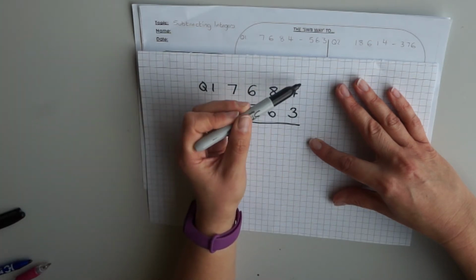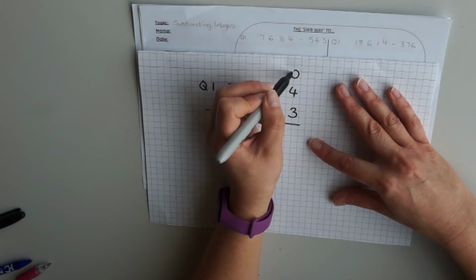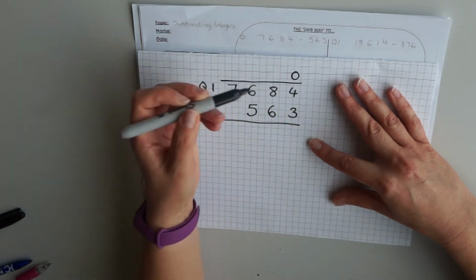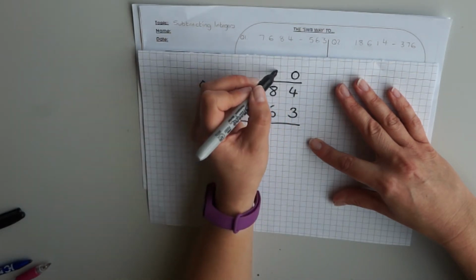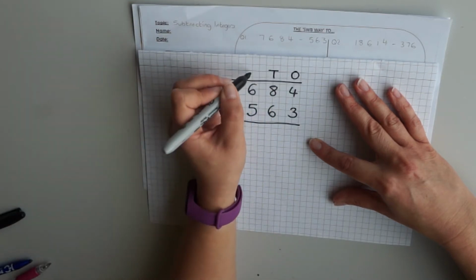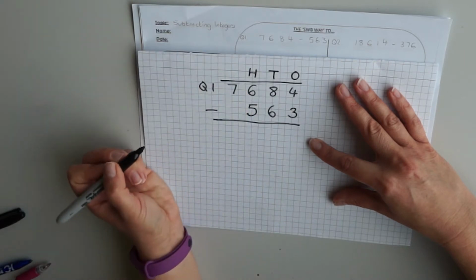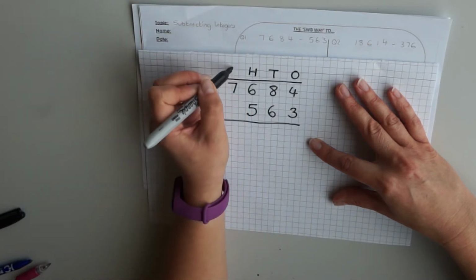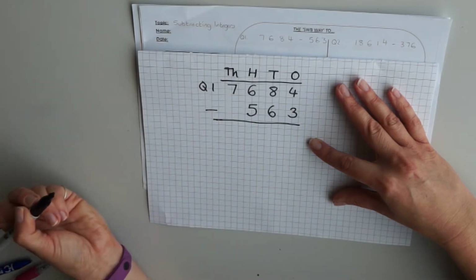In this column I have my ones digits. In this column I have my tens digits. In this column I have my hundreds digits, and in this column I have my thousands digits.